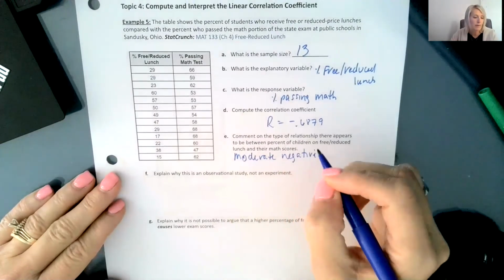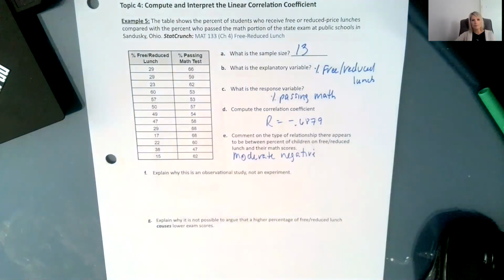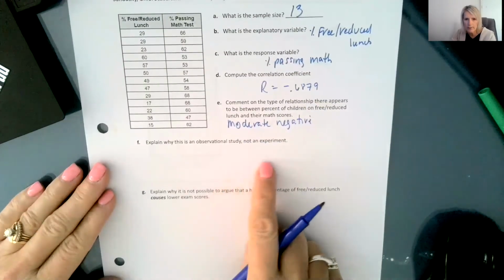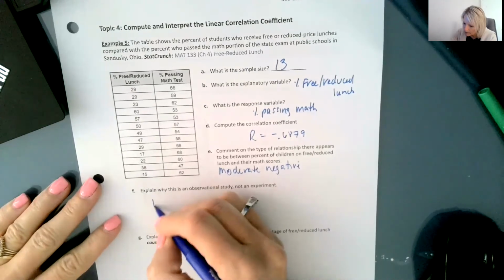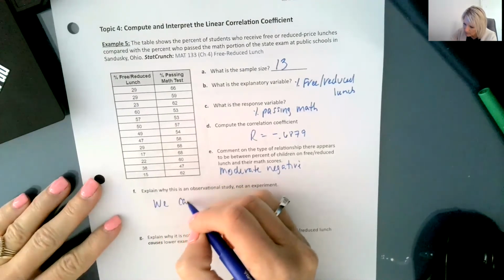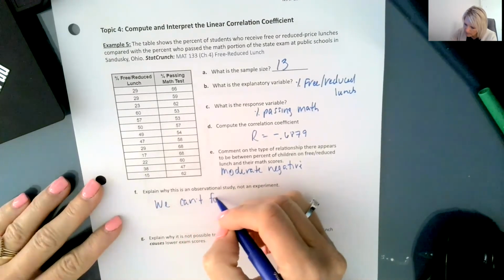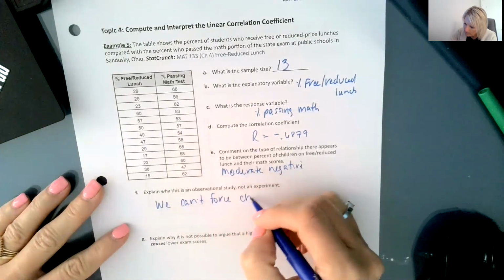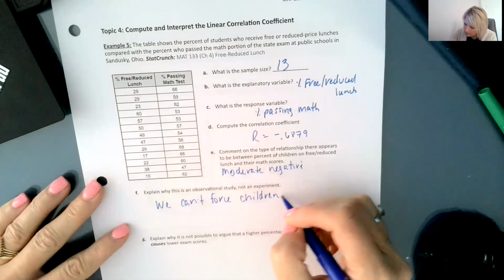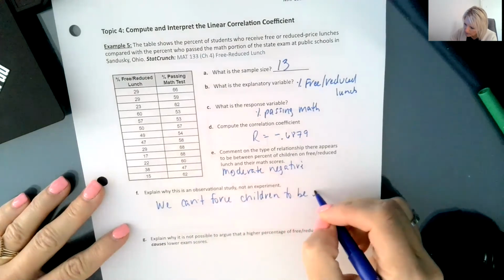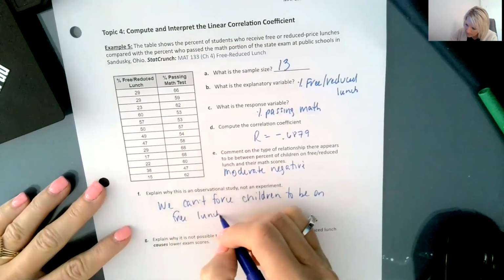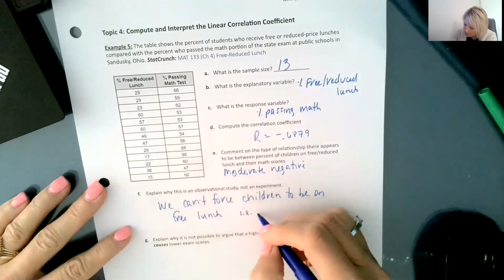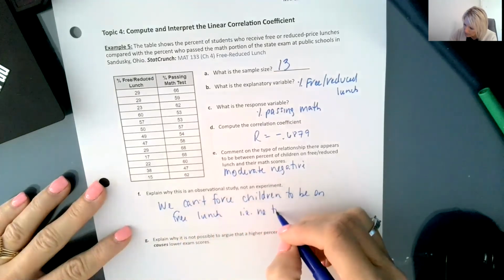You're going to do the same things for your project for chapter 3. Explain why this is an observational study, not an experiment. Well, we can't force people to be on free lunch, right? Can't force children to be on free lunch, i.e. no treatment.